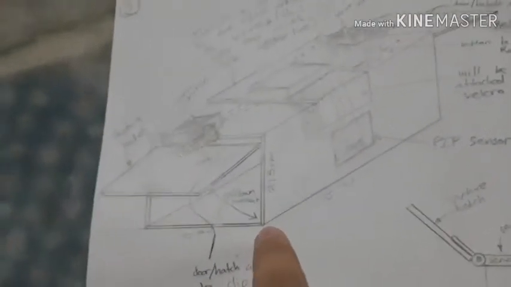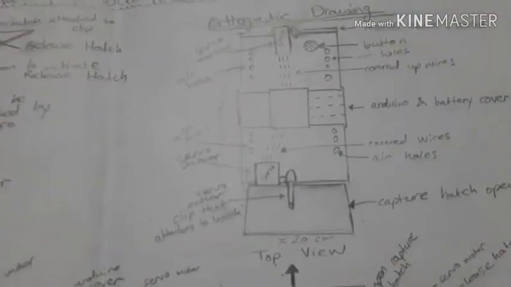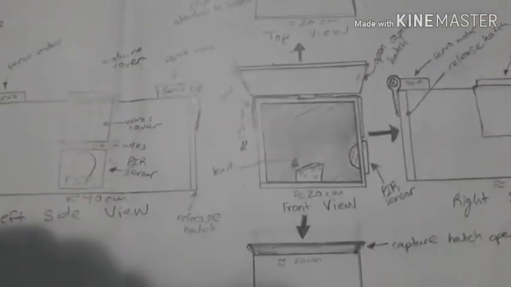So this is my second sketch. I'm going to show all my views first. So this is my isometric view. This is my top view. This is my front view. This is my bottom view. This is my left side view. And this is my right side view.